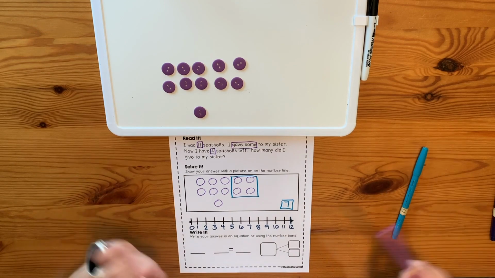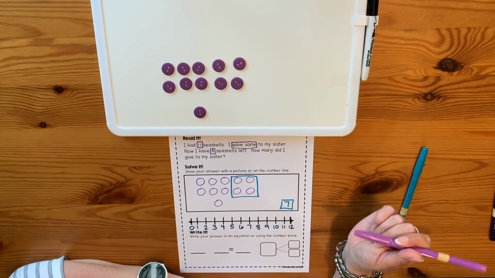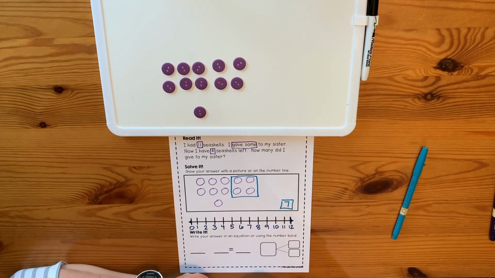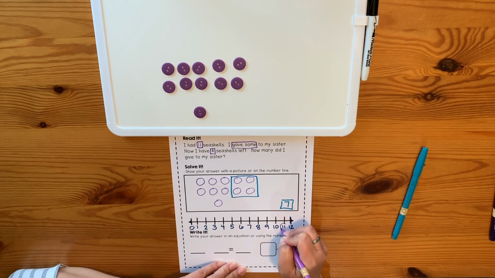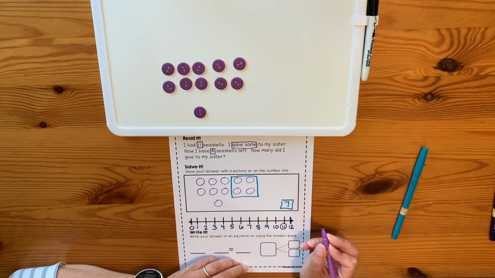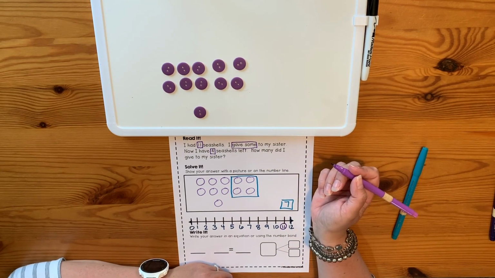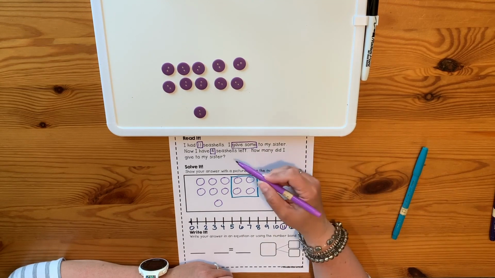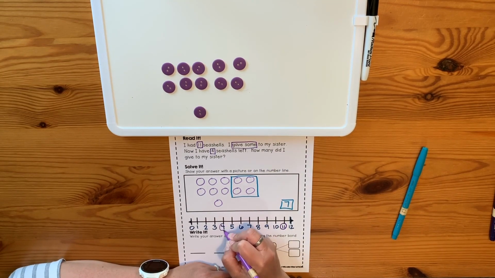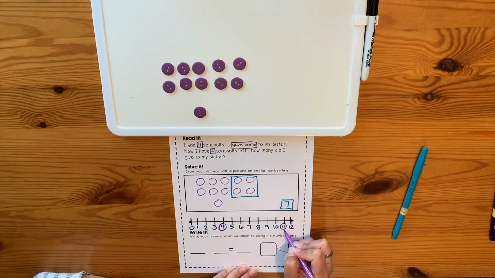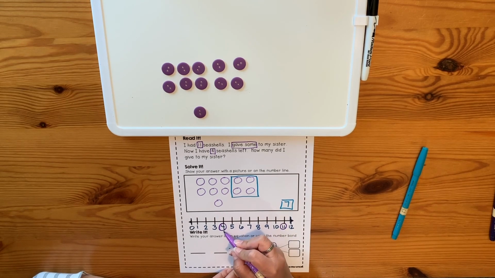So our story again says I had 11 seashells. So 11 of them all the way over here. And then it says that I gave some to my sister. And when I was all done, I only had 4 seashells left. So one way you can use your number line is, you started with 11 and you ended with 4.